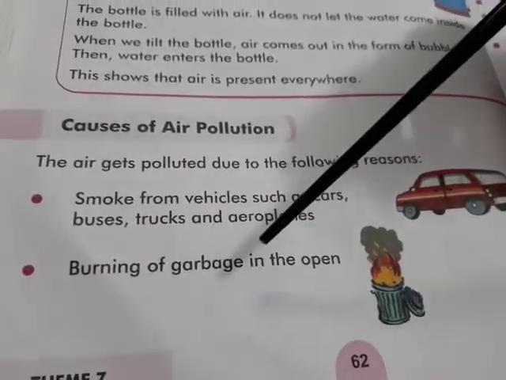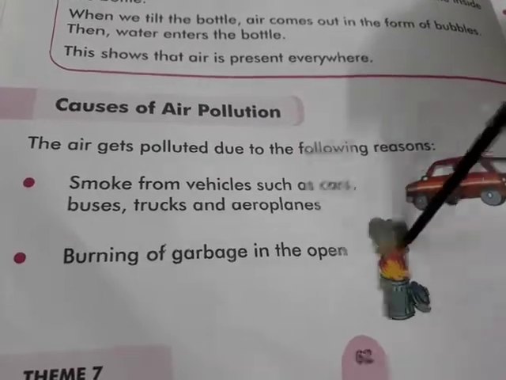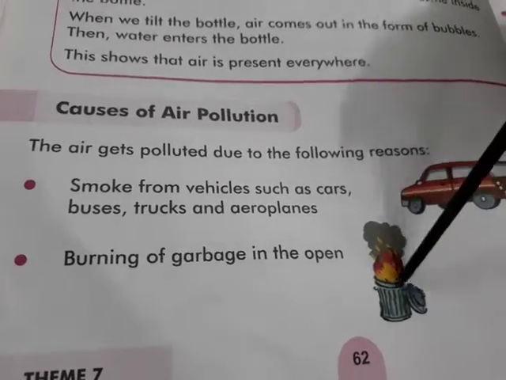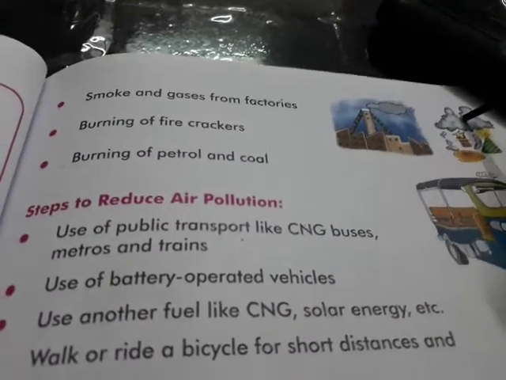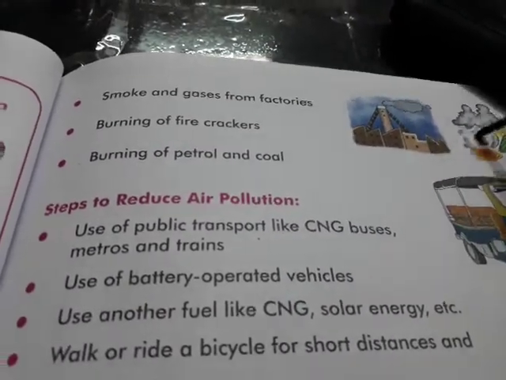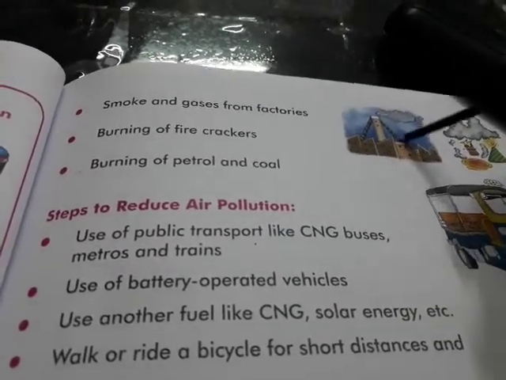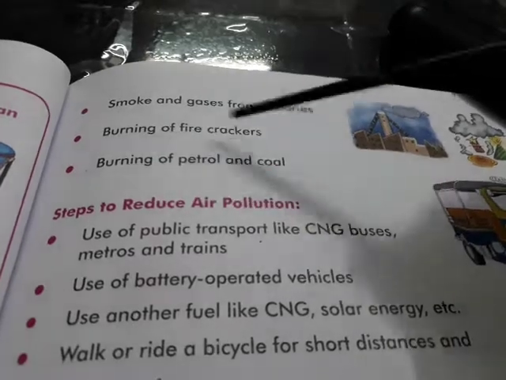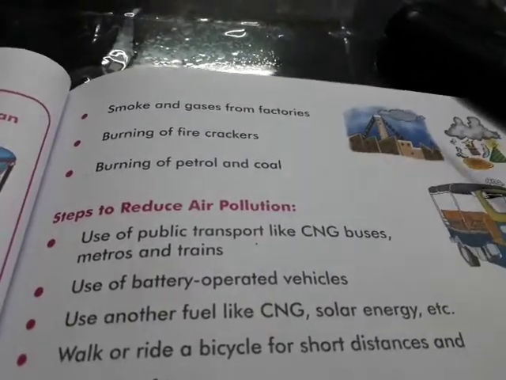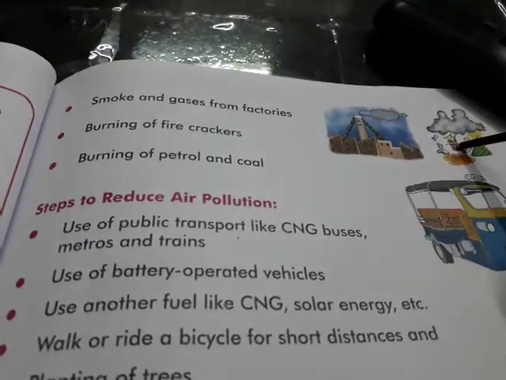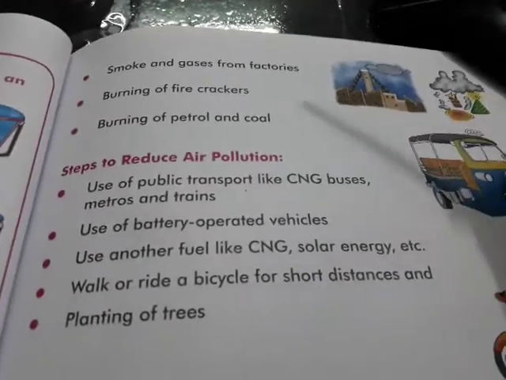Then burning of garbage in the open. See here the garbage is being burnt and it also causes pollution. From factories, you can see here the gases which come out from the factories, they also cause pollution. And burning of crackers, here you can see during Diwali time when the crackers are being burnt, it also causes pollution. Then burning of petrol and coal.